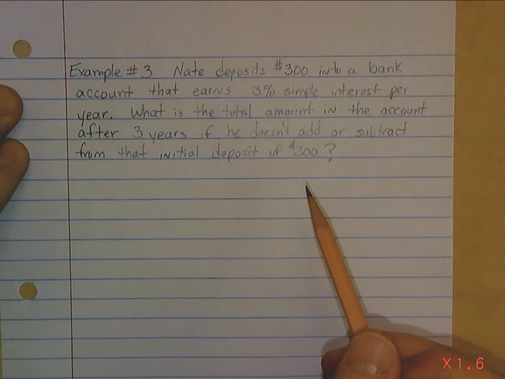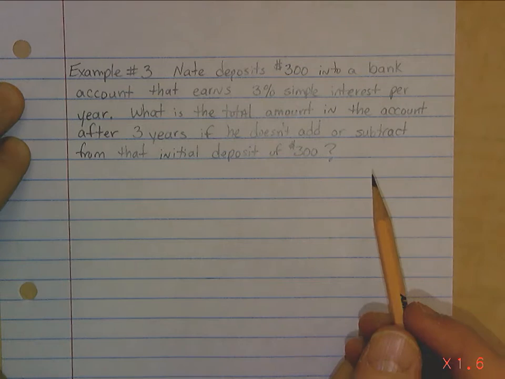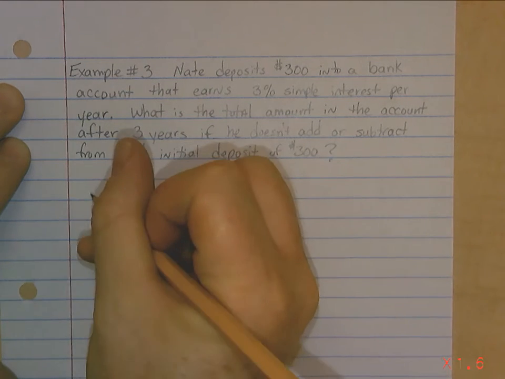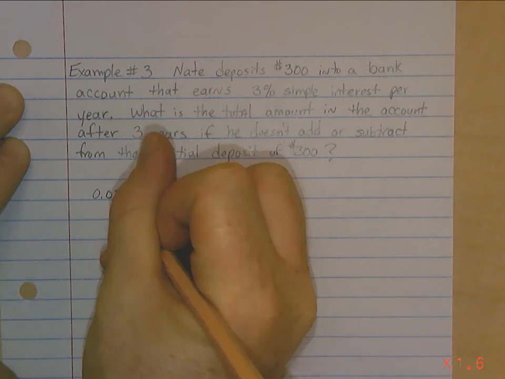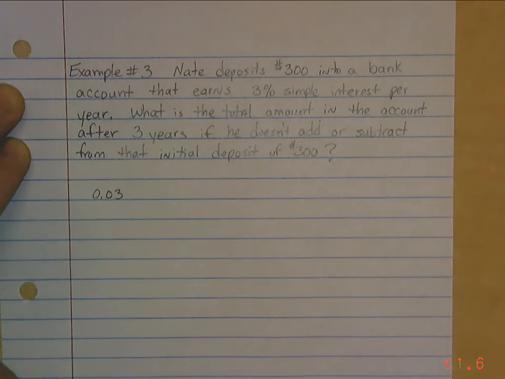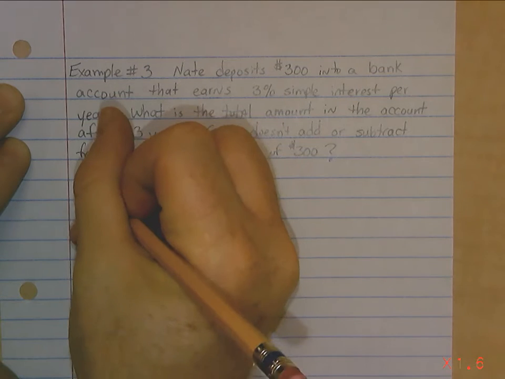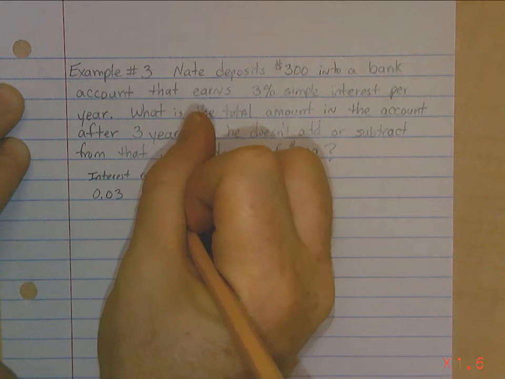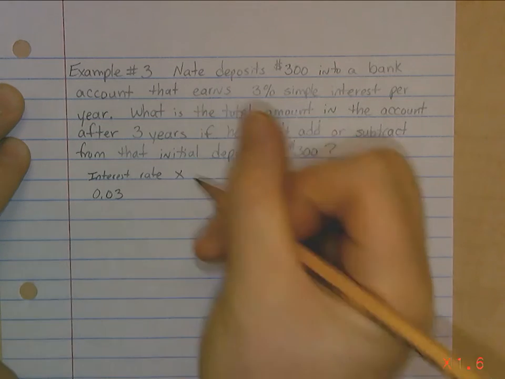So what you want to do is start out with your interest rate. Your interest rate right here is 3%. 3% as a decimal would be 0.03. So that's your interest rate, right? You're going to take your interest rate and you're going to times it by the initial deposit.